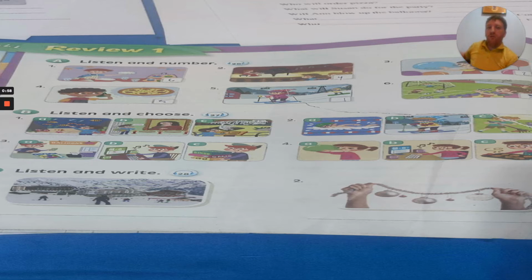So if you can look at exercise A, you have pictures.